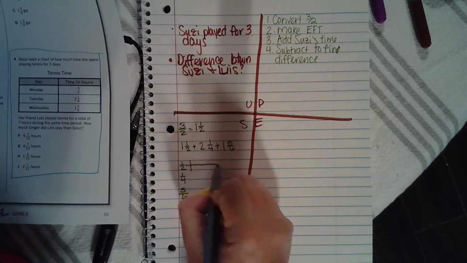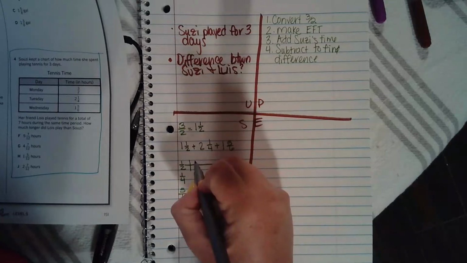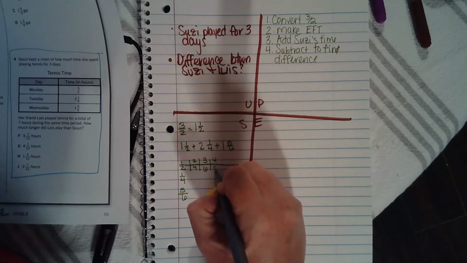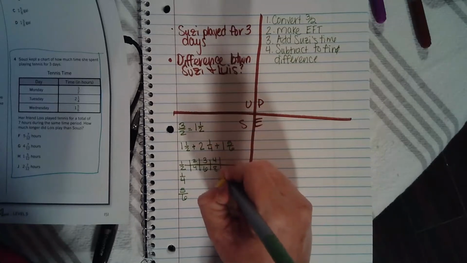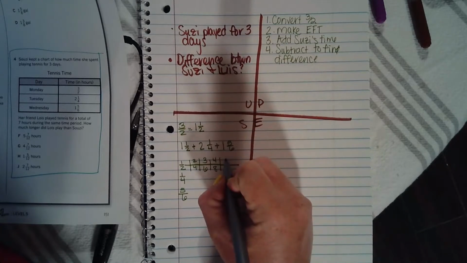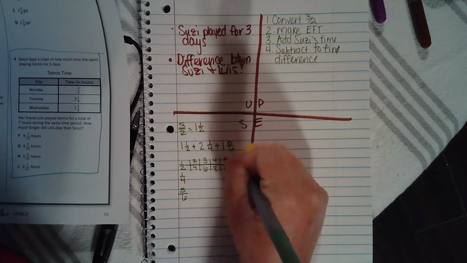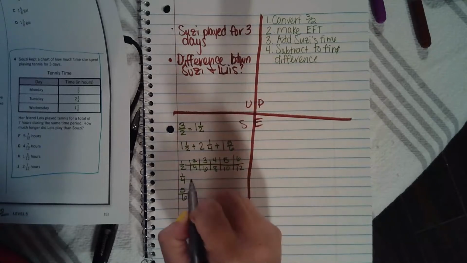Okay, so 1/2 is 2/4, 3/6, 4/8, 5/10, and 6/12.